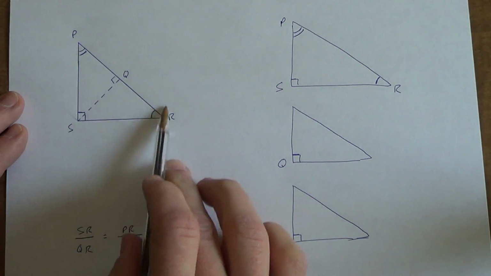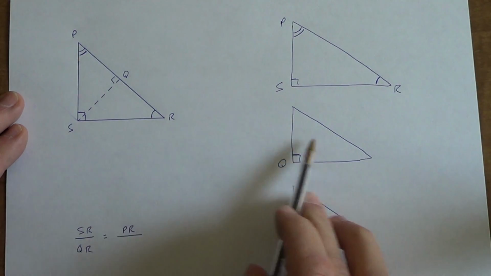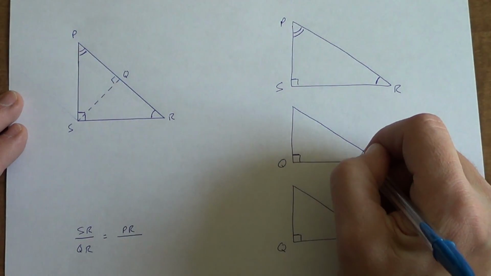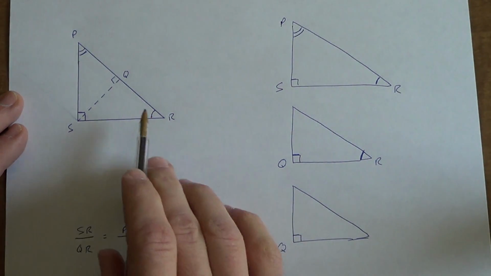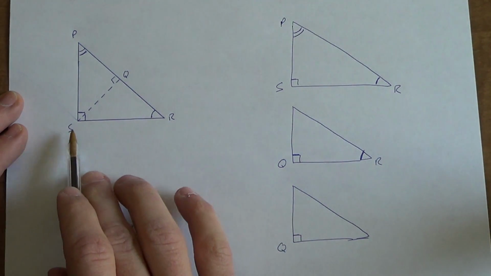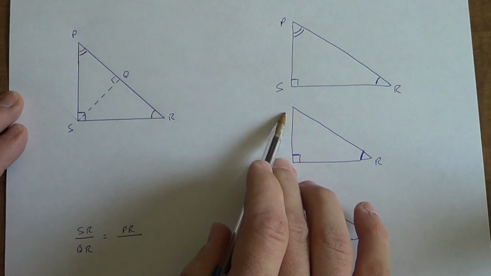Now I'm going to focus on this triangle right here. It's got a 1 mark in it, so I'm going to put that 1 mark right down here. And what's the 1 mark? Well, it's R. So Q, R, what letter is missing? It must be the S, so S is going to go right here.